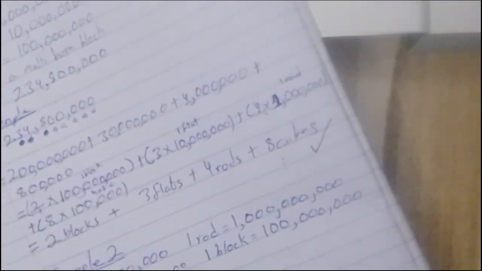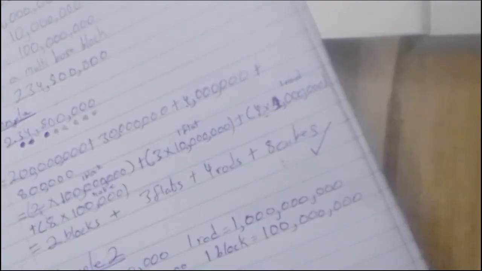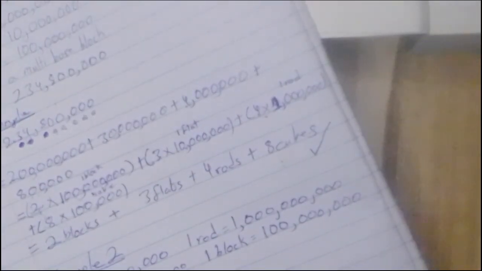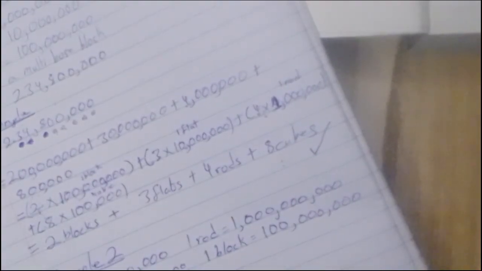So now what they want from you is to represent the number. Sorry, let me write it all so that you can see. I'm very sorry about that.